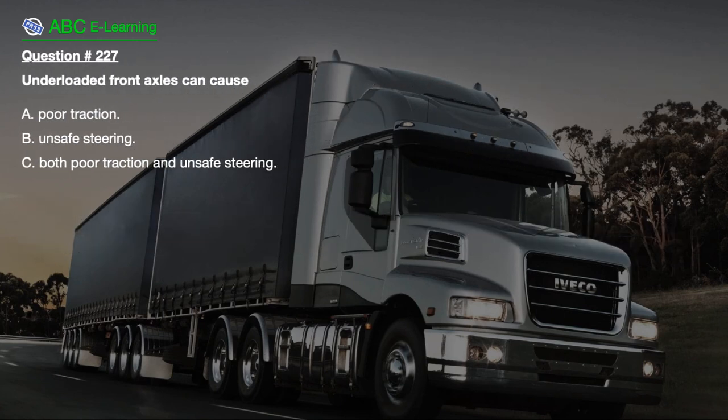Question number 227. Unbalanced front axles can cause A. Poor traction, B. Unsafe steering, C. Both poor traction and unsafe steering.